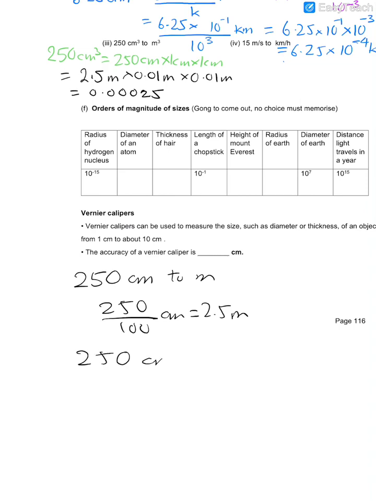But if it's cm cube to meter cube, you cannot just divide by 100. You are actually dividing by how much? 100 to the power of 3. Oh my god. So hard.